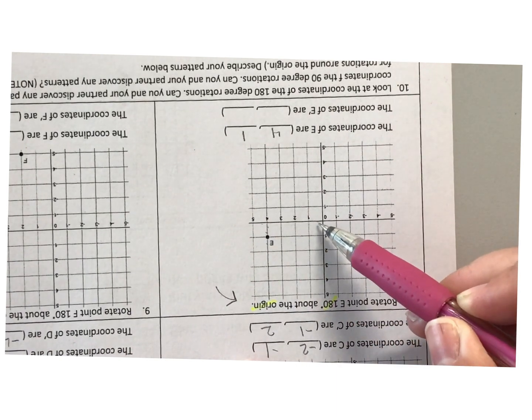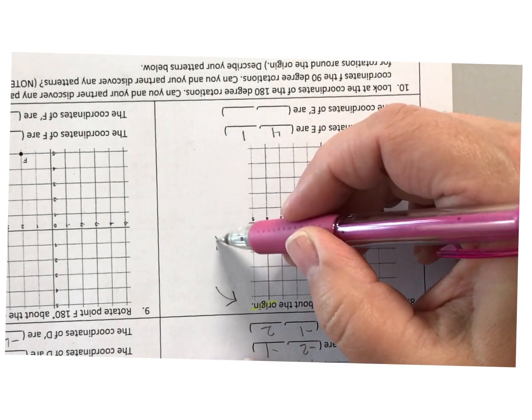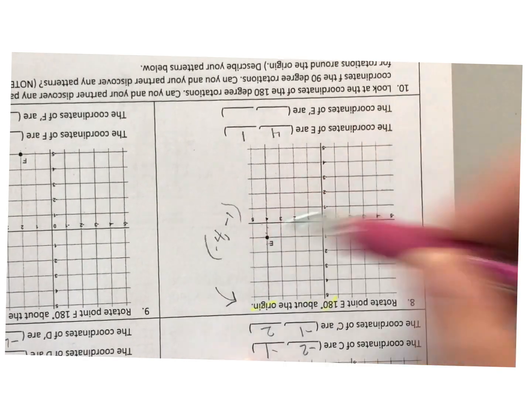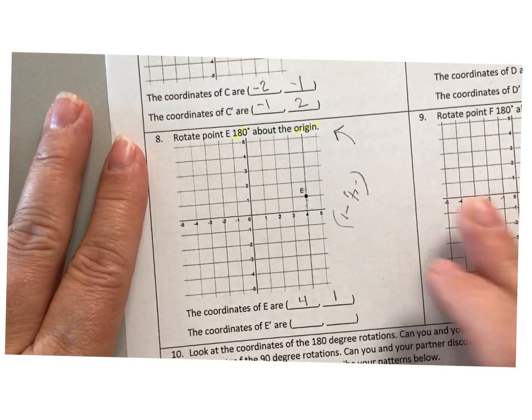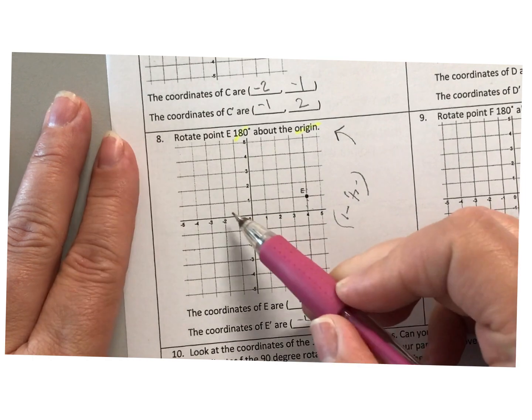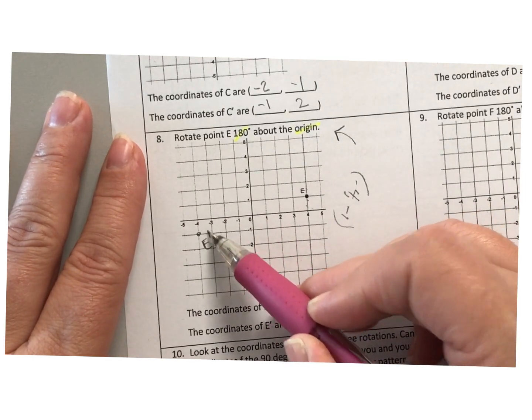I'm going to ignore how the numbers are. So this is 1, 2, 3, -4 because I went left 4, down 1. So that is my new point. I'm going to turn it back the way it used to be, and my point is (-4, -1). So -4, then down 1. Here is where my E prime is supposed to sit.